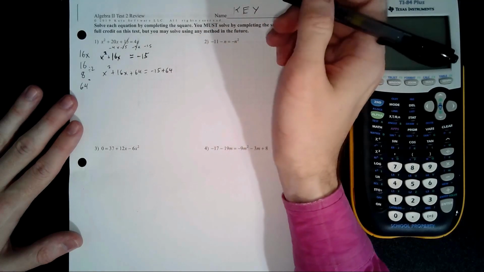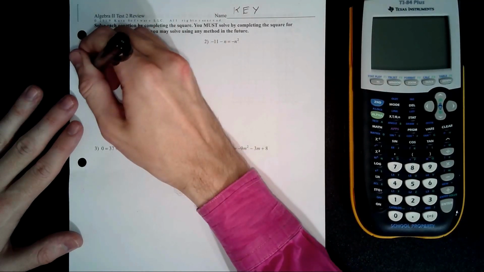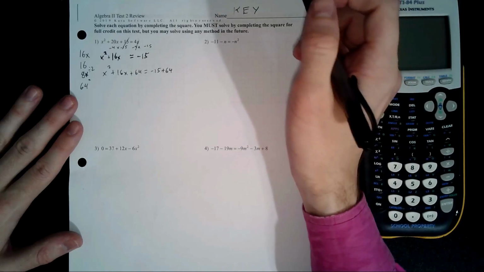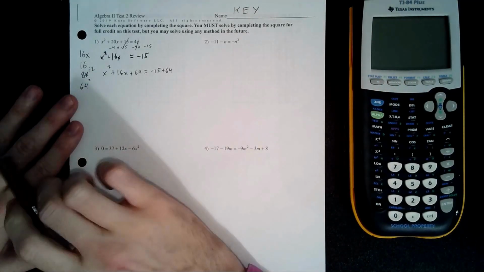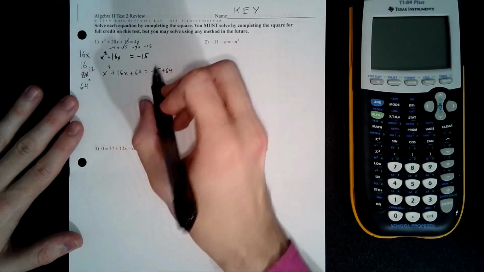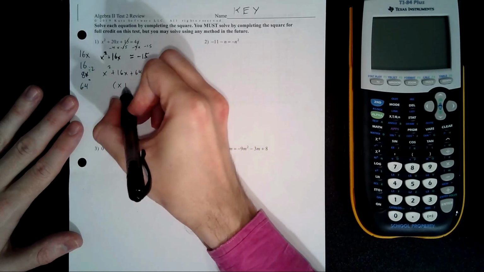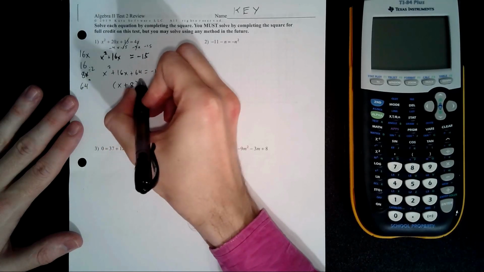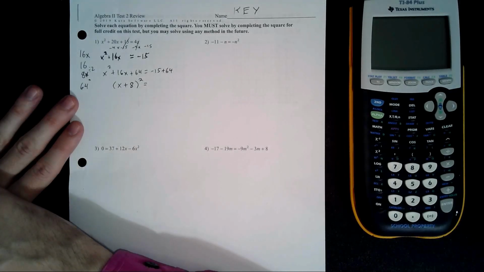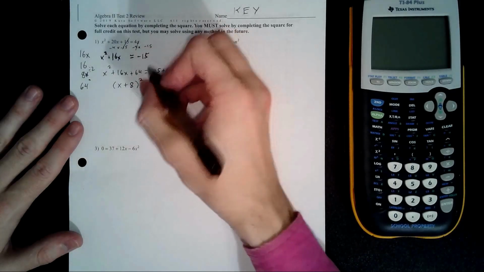In class, I also said that after you divide by 2, we should put a star next to the 8. You don't truly have to, but it's going to be useful in the next step, because whatever this number is after we've divided by 2 is going to be what this whole thing on the left-hand side becomes. x plus 8 squared. Over here, we need to go ahead and add negative 15 and 64. If you add those guys correctly, you're going to end up at 49.